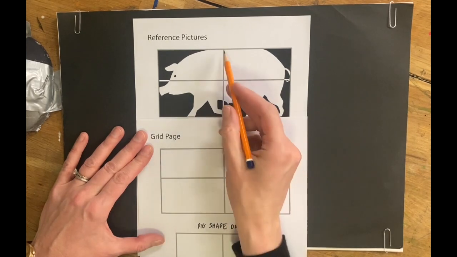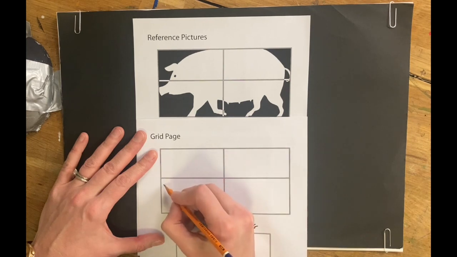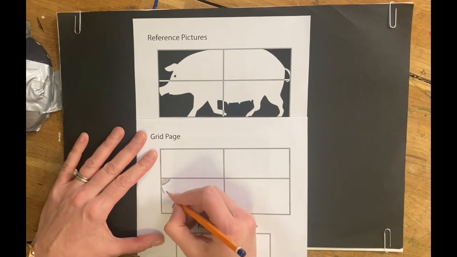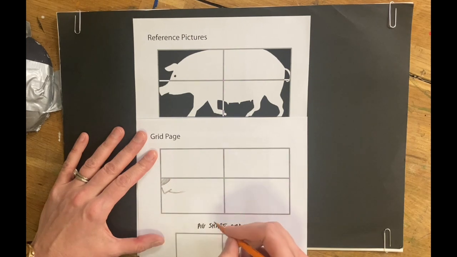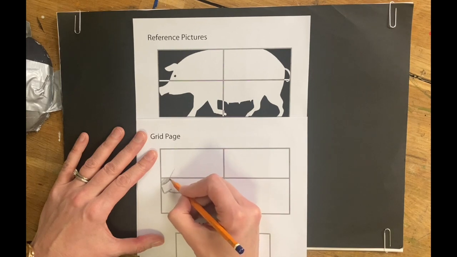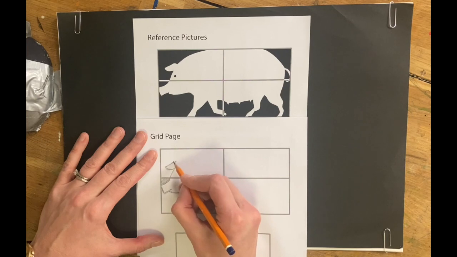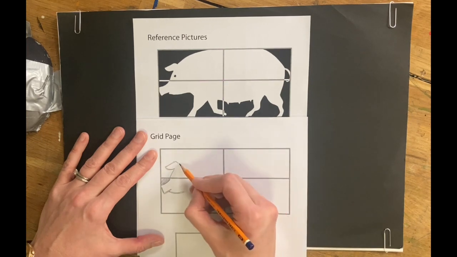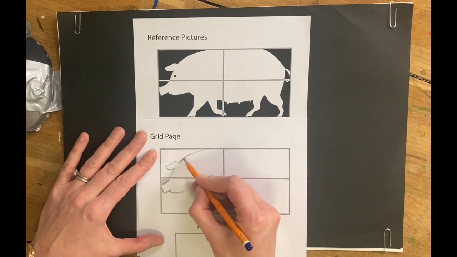So you all should have two sheets, one page with reference pictures and one page with a grid on it. What we're going to do is start drawing what is in your reference picture onto the grid page, and we're going to do that by using shapes and the grid. So what I'm doing is looking to see what shape I can see in that top picture of the pig that I think is going to be easy for me to copy into the grid below. I always start with the easiest shape, and I know you did this when you drew from nature for me in the other project. So I'm looking at what is the simplest shape.